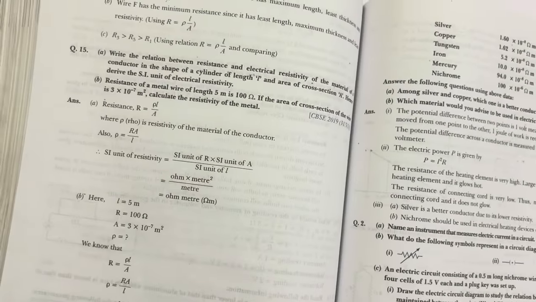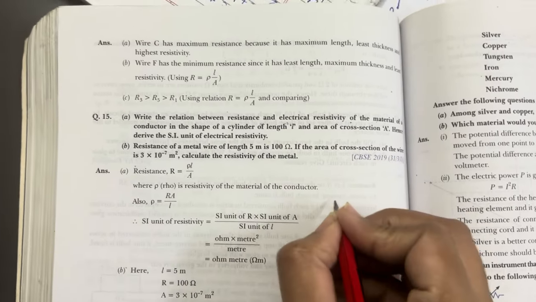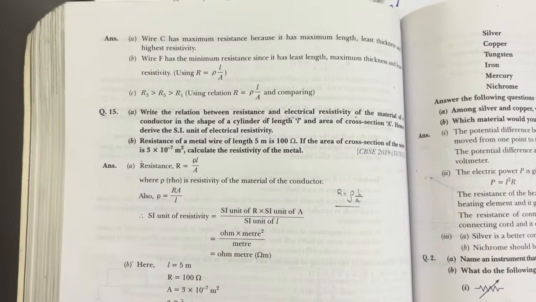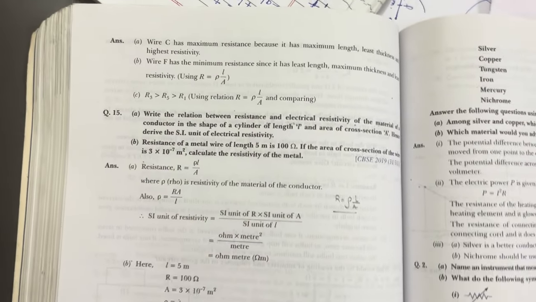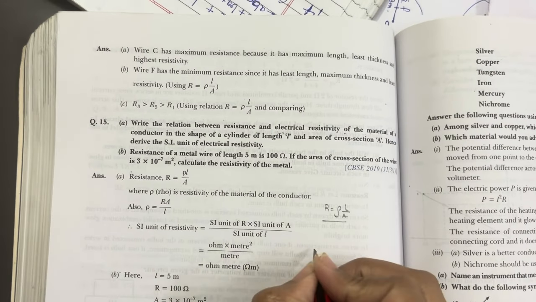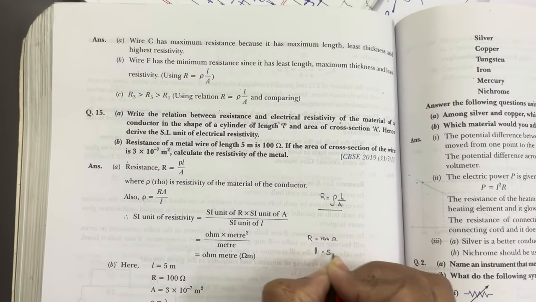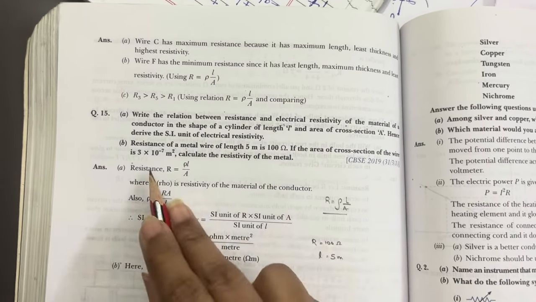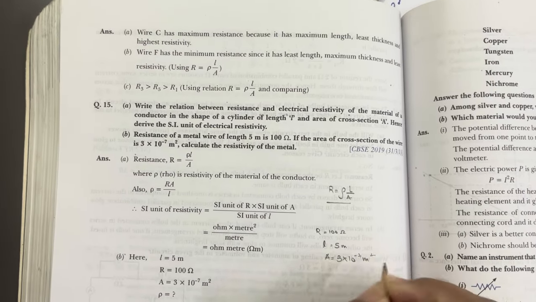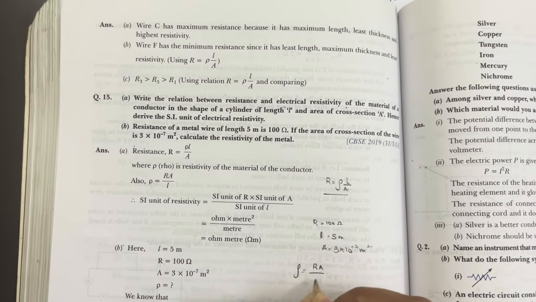Okay, the next question we have here: write down the relationship between the resistance and electrical resistivity. Resistance is equal to resistivity, rho, L upon A is the formula that I have. Okay, then after that, the resistance of a metal wire of 5 meters length is 100 ohms. Resistance of the wire is given as 100 ohms. Length is 5 meters. If the area of cross section of the wire is given as 3 into 10 to the power of minus 7 meters square, calculate the resistivity. Rho is equal to RA upon L.